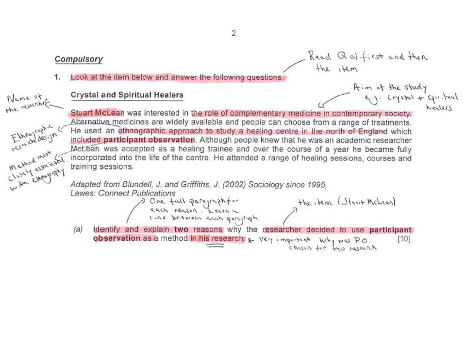So the first instruction that you'll read says that you've got to look at the item below, so that's this bit of text, and answer the following questions. But what I think you need to do first of all is to read the 10-mark question first, and then read the item, because once you've read the question, you will have a better idea of what kind of information you need to extract from the item. So you can scan the item more effectively if you read the question first of all.